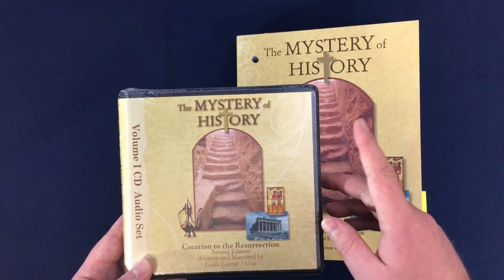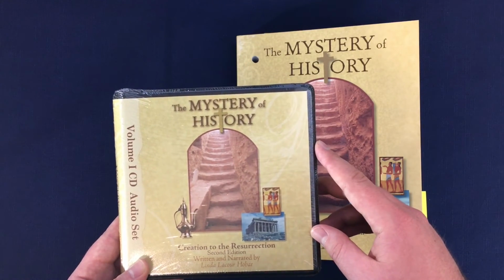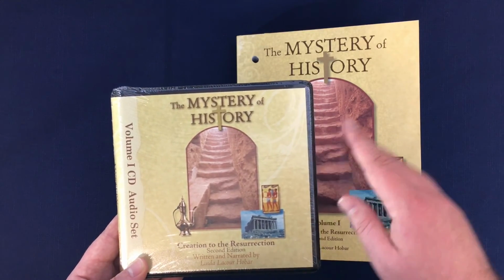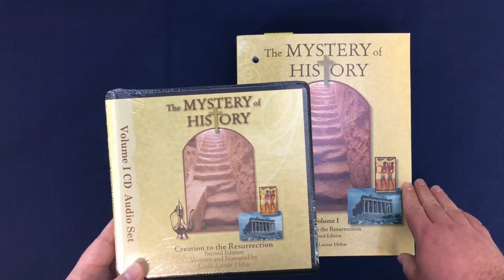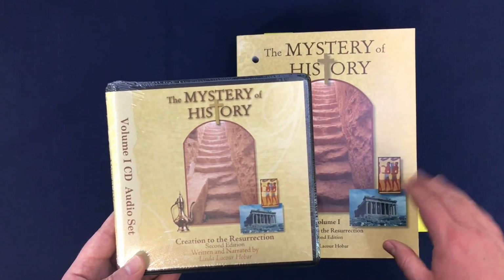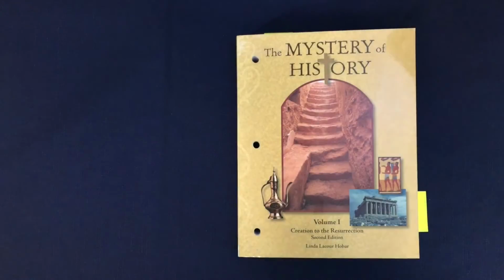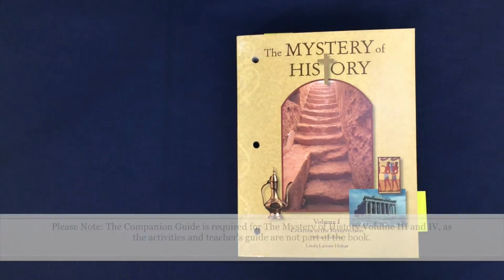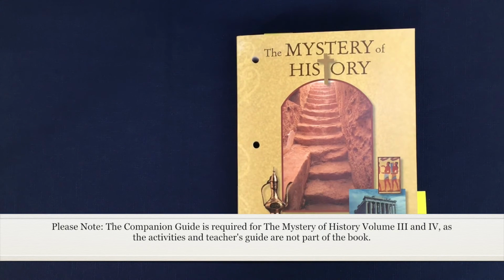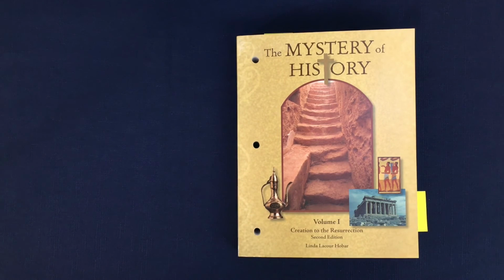Now, these CDs only include the lesson text, so just the lessons that are in the book, none of the activities or other material that you would find in the companion guide. So that's the audio CD. So just to summarize, the only things that you need in order to teach the Mystery of History are the textbook itself, and then the atlases if you're going to do the geography assignments. Everything else is optional.